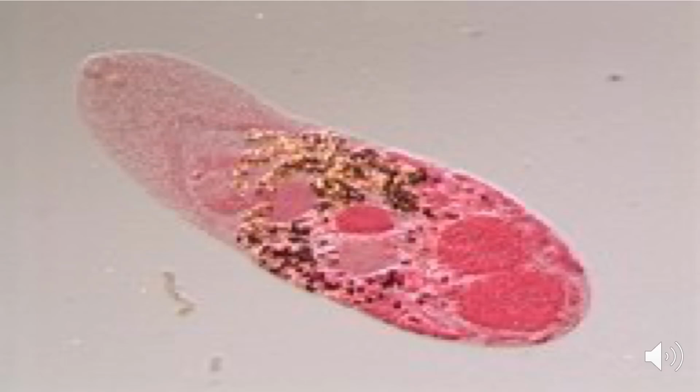So let's try to identify where are the testes in this worm, and we need to describe them as well. So I'll give you 3 seconds to look for the testes. Remember, they are always found at the posterior ends of the worm and they always come in pair.